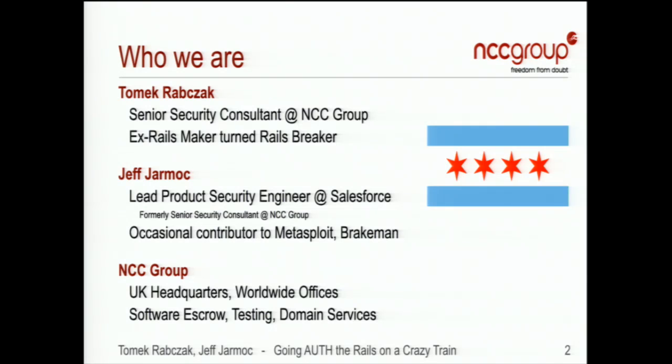This is Jeff Jarmoc. Hi, I'm currently a lead application security engineer at Salesforce. I was with NCC Group until about a month ago, so that's a recent change for me. But I do a lot of Rails work. I've done some Metasploit modules related to Rails and a couple other things with Brakeman and whatnot.